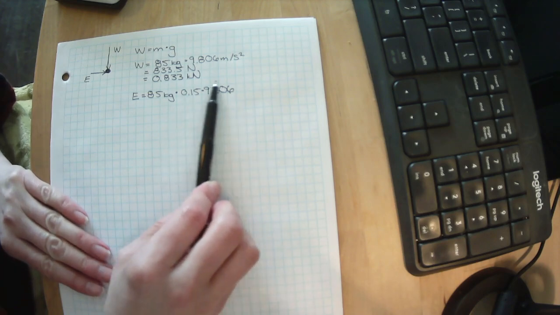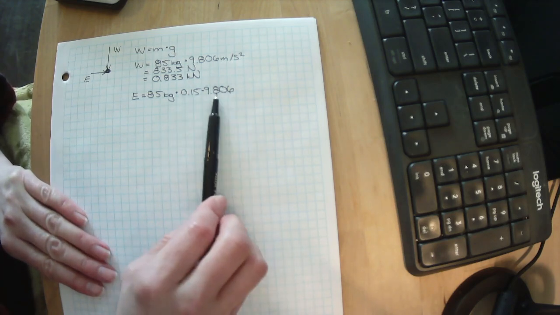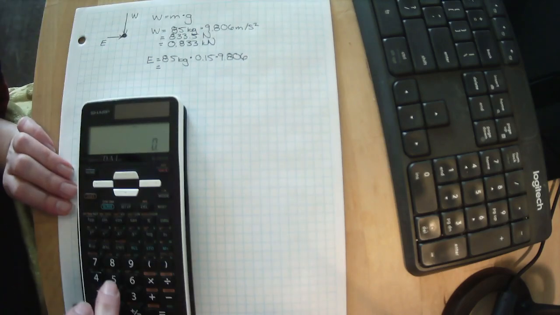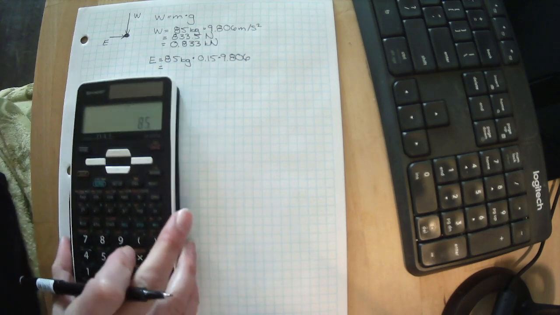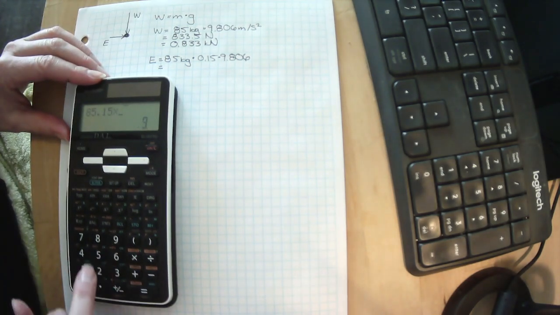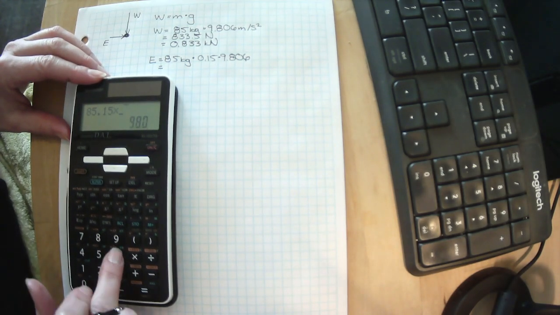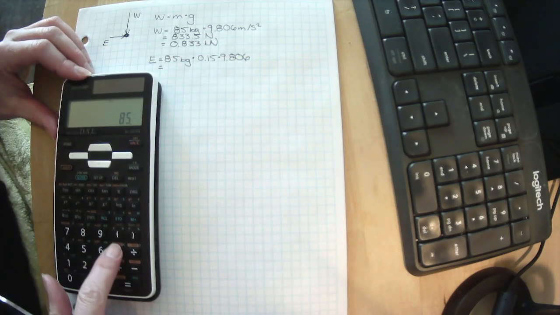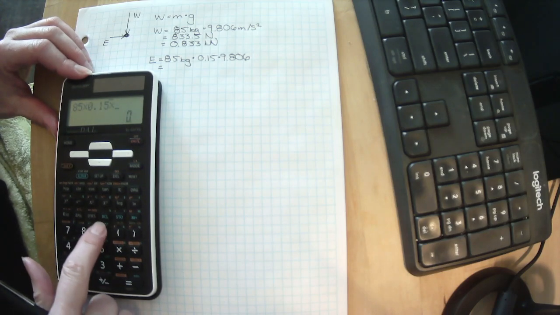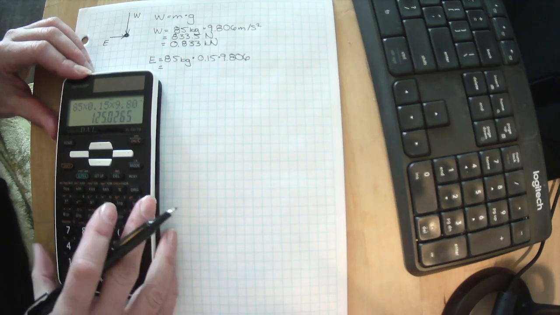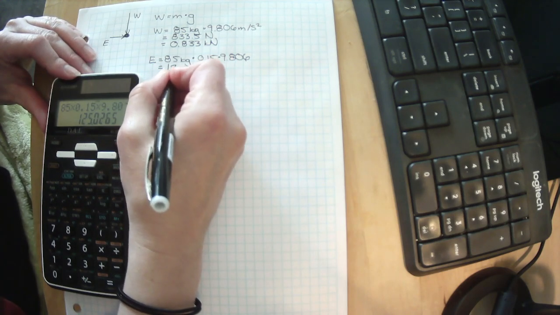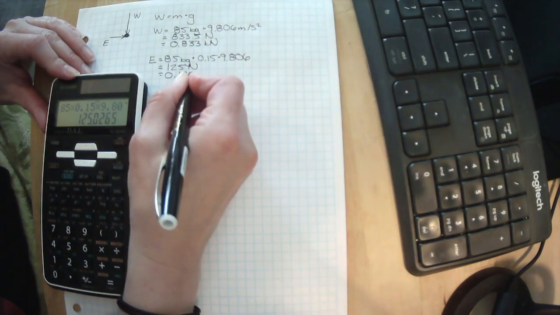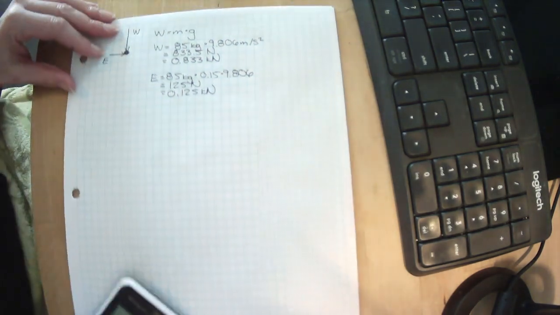But what we're really saying is that it's 15% of the acceleration due to gravity. So here we have 85 times 0.15 times 9.806, or 125 newtons, or 0.125 kilonewtons.